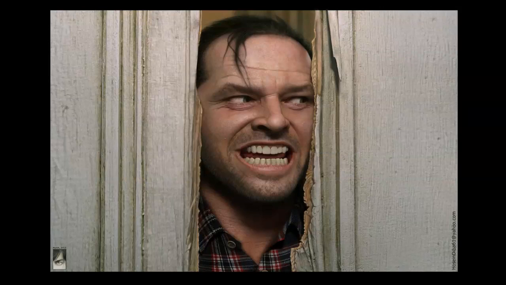Here's Jack Nicholson breaking through the door in The Shining, which has a sequel coming out soon.